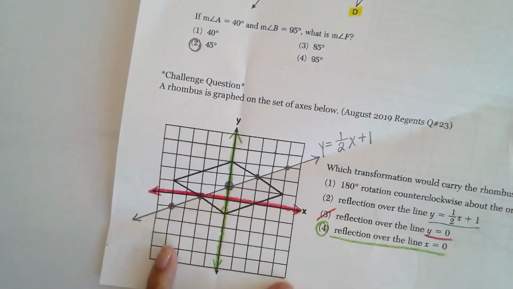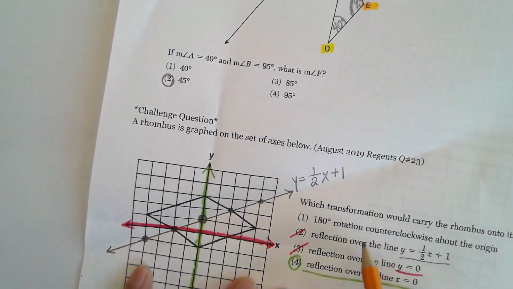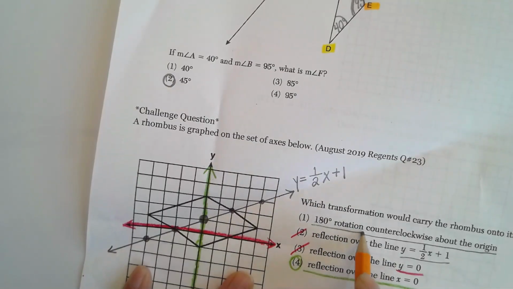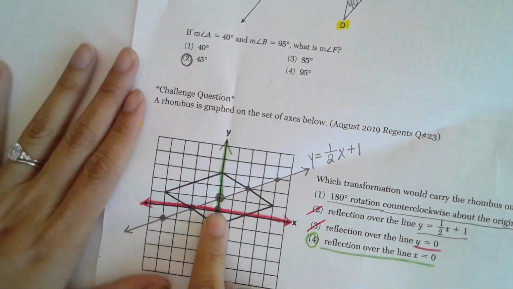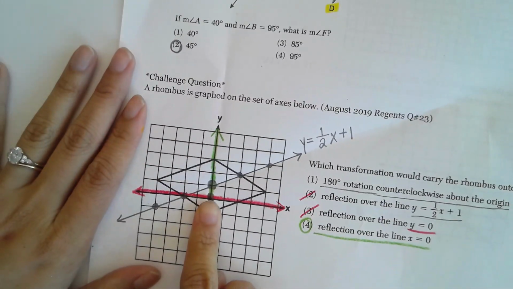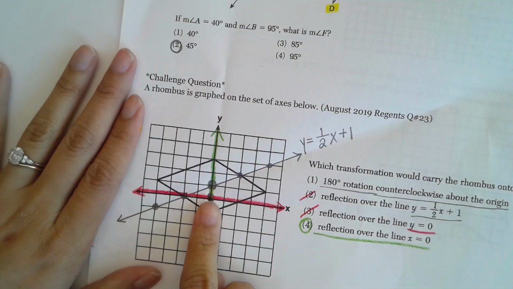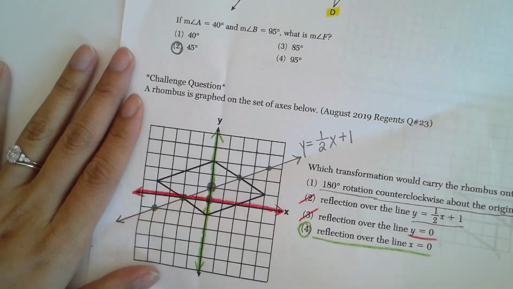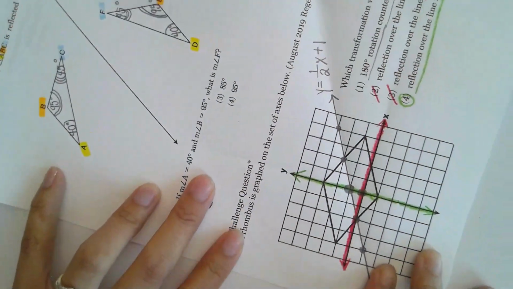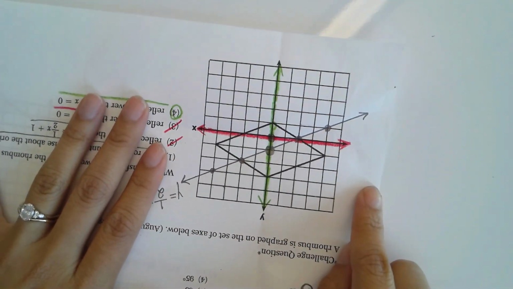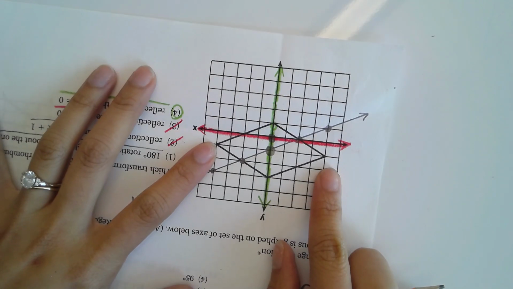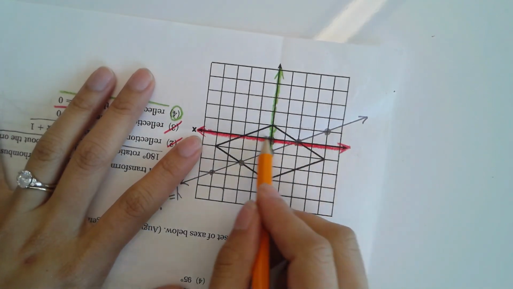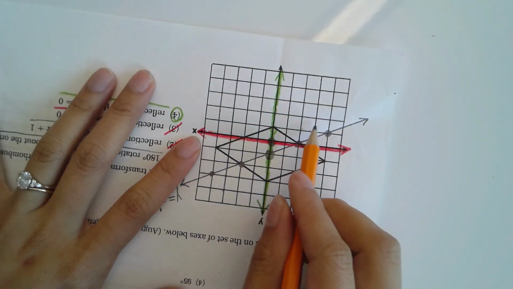So next, 180 degrees rotation counterclockwise about the origin. If my center of rotation is at the origin, which is 0, 0, then 180 degrees rotation counterclockwise will look like this. I can just turn my paper so you can see. This is 90 degrees counterclockwise and 180 degrees counterclockwise. And so my image will look like this, where the majority of this image is going to be in quadrants 3 and 4.